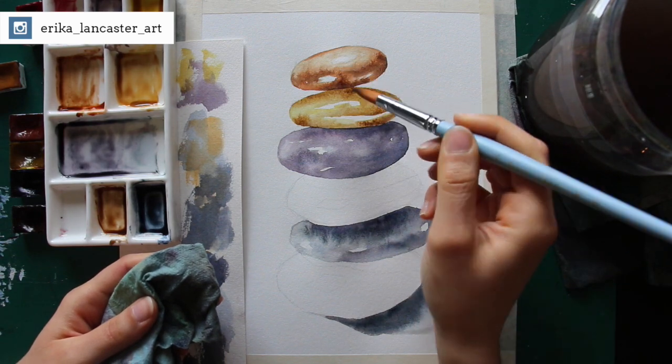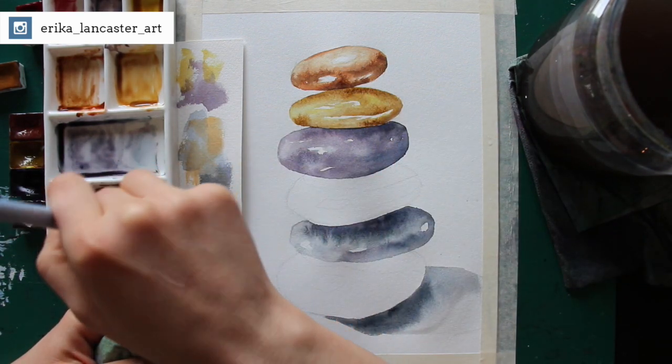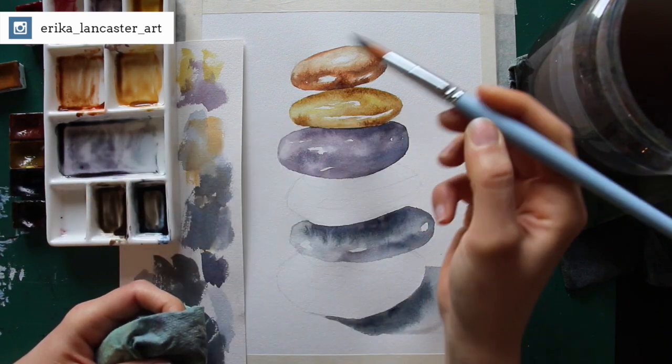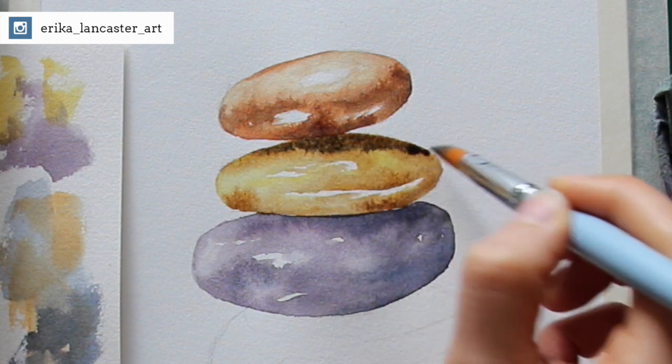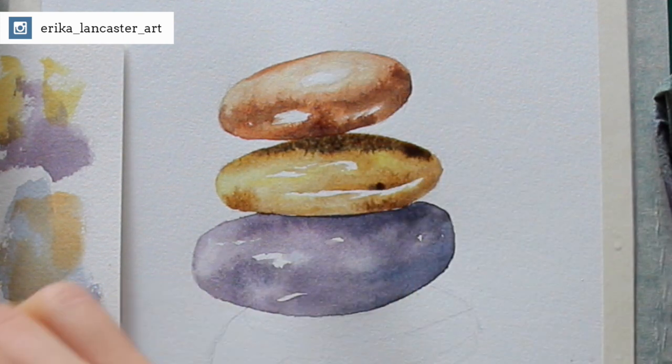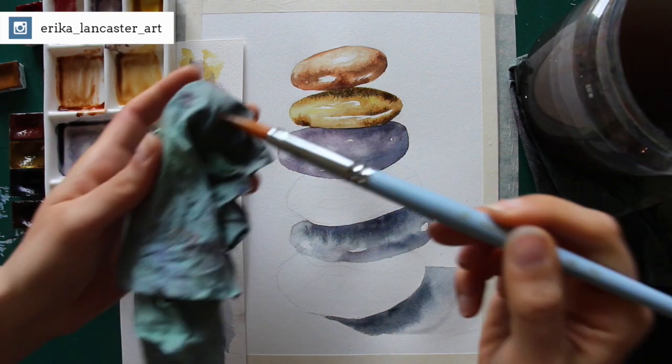I always find that by developing a nice variation in values and translucencies, even within the cast shadow area, paying attention to the occlusion shadow or the area closest to the subject as being the darkest value area within the cast shadow, it just makes things look more believable.